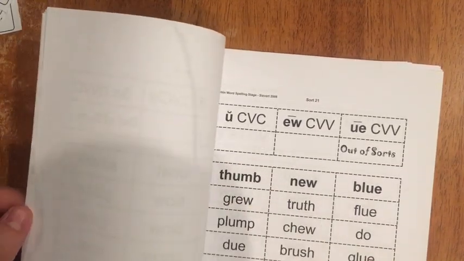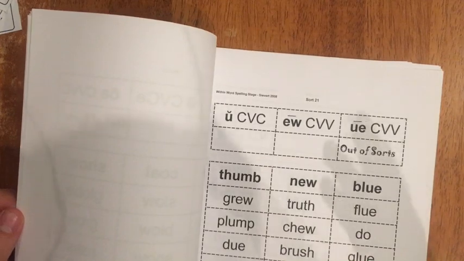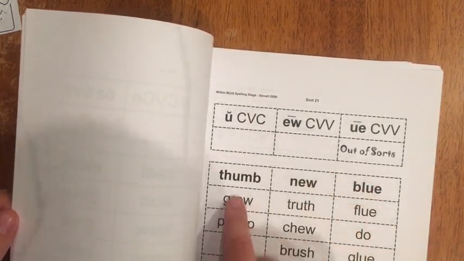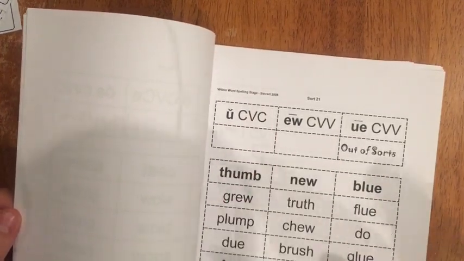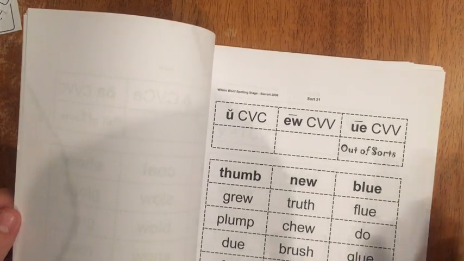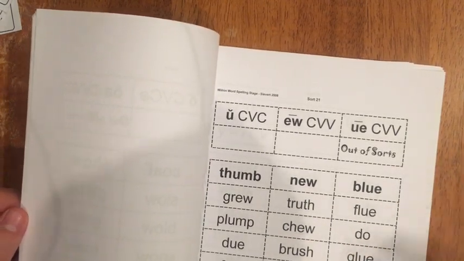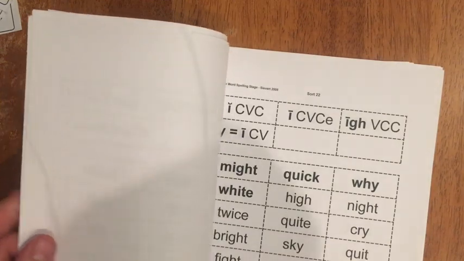And so you can see what the child has to do. They might throw truth from a visual recognition underneath thumb, or the short U, and you go, actually, no, it might look like that, but that's not how we say it. So that's why word sorts are good, because they're not just merely you've got to remember that word.